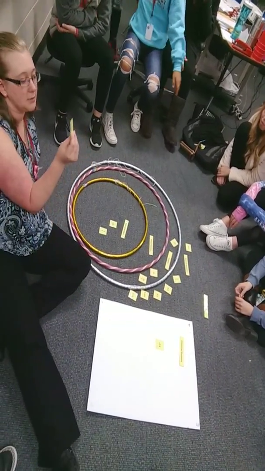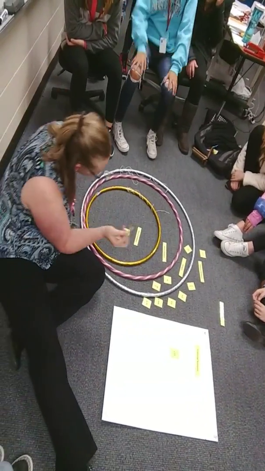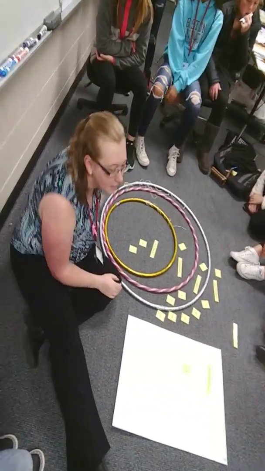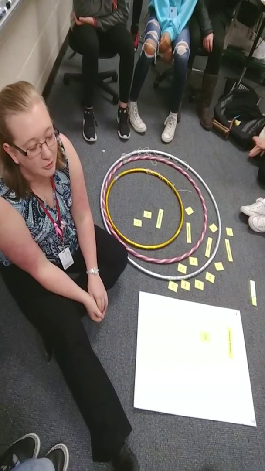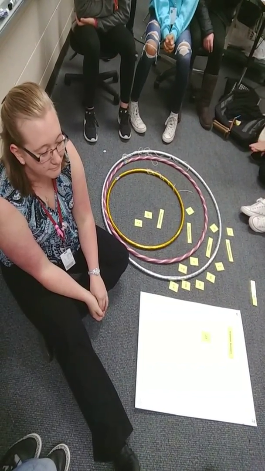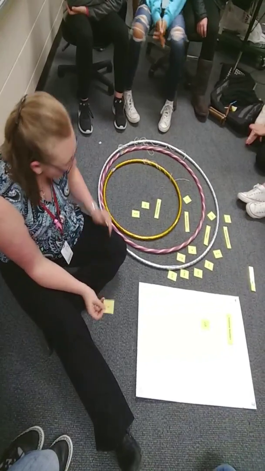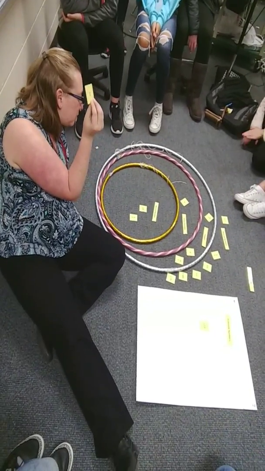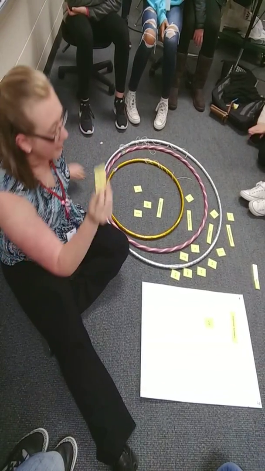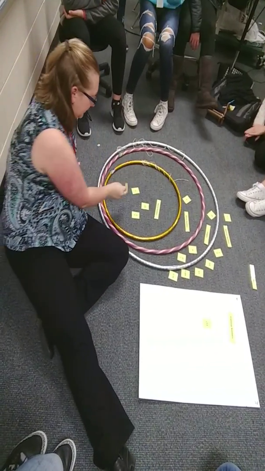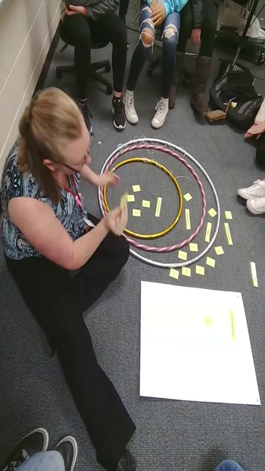What about 0? Whole number. How is it a whole number? Because the difference between natural numbers and whole numbers is that whole numbers include 0. What about 2? Natural. What about 5? Natural. And last but not least, what about pi?